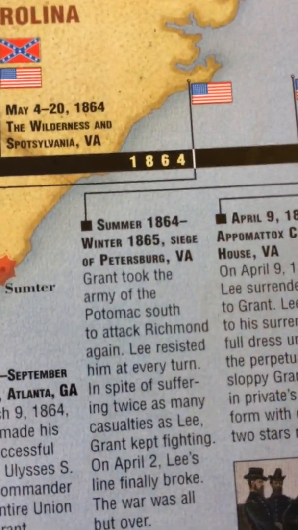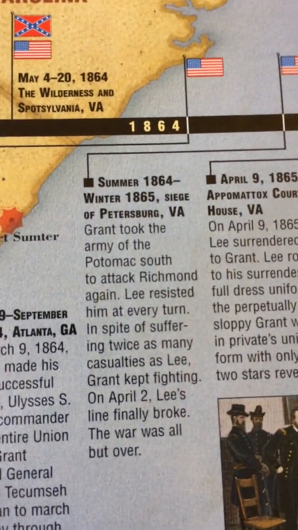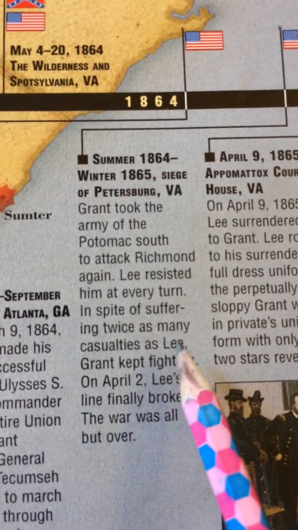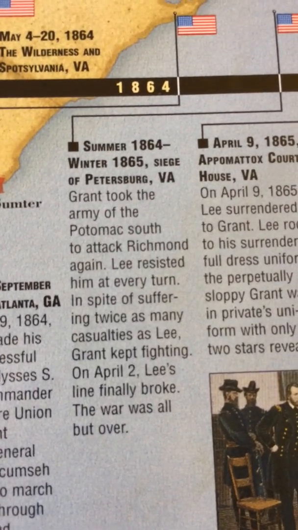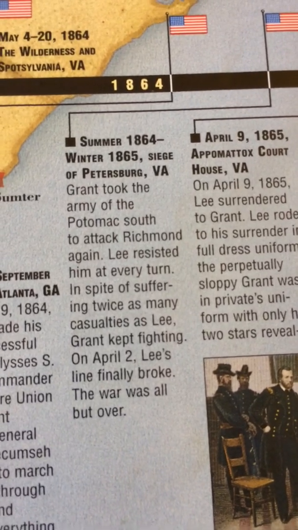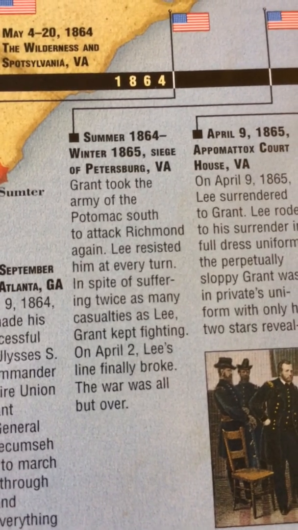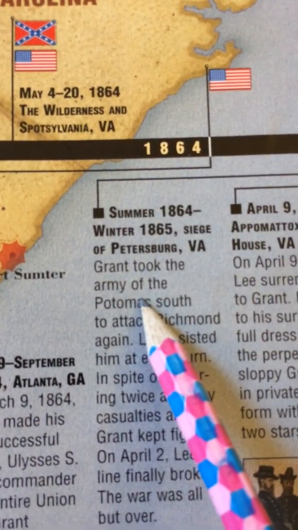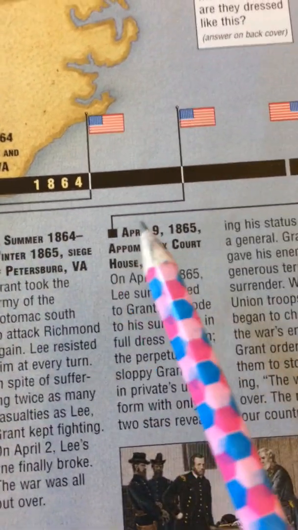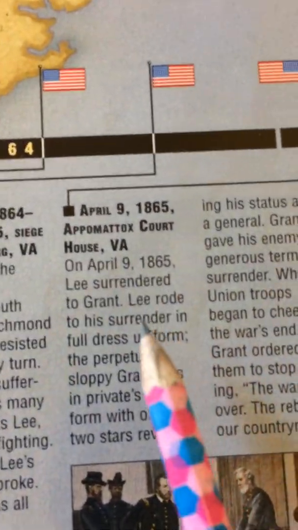In the summer of 1864, at Petersburg, Virginia, Grant took the Army of the Potomac south to attack Richmond. Again, Lee resisted him at every turn. In spite of suffering twice as many casualties as Lee, Grant kept fighting, and on April 2nd, Lee's line finally broke. The war was all but over now. It was just getting very difficult, very hard, like a flesh wound, getting worse and worse and worse.